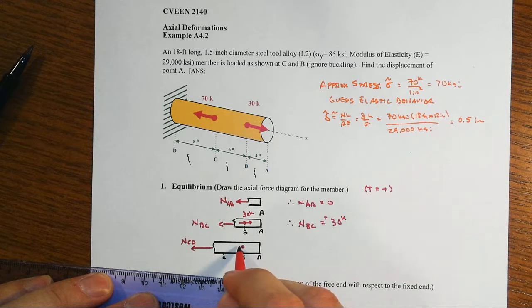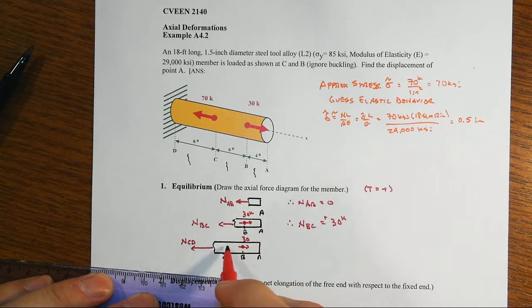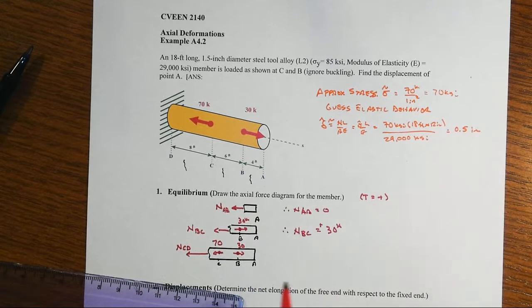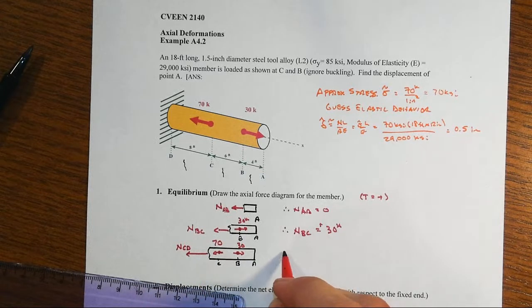So we got two of them though here. We got the 30 going to the right. We got our 70 going to the left. And that's going to mean there's a net of 40 to the left. NCD is going to have to go in the opposite direction.